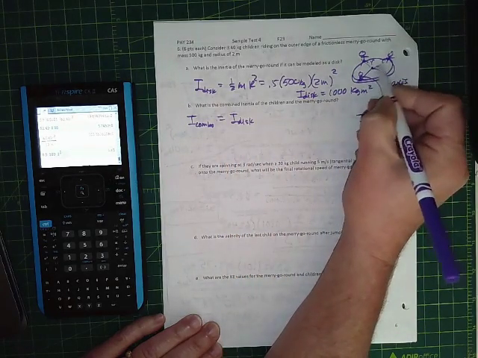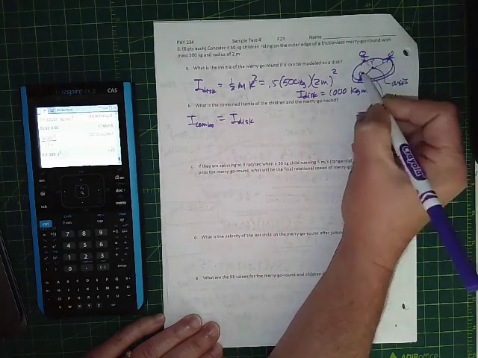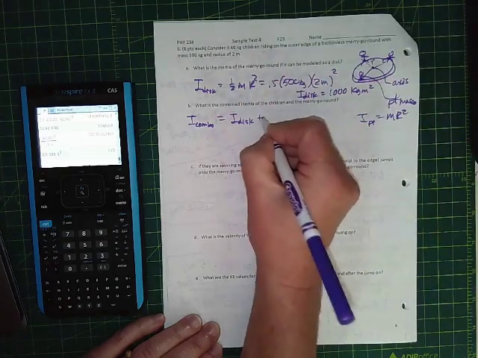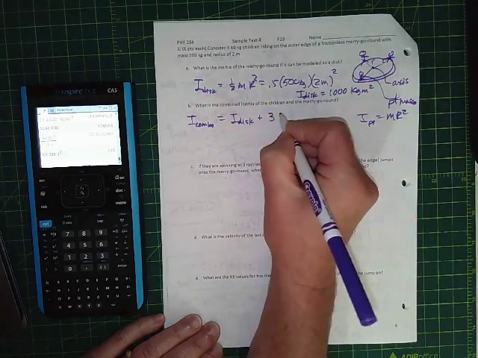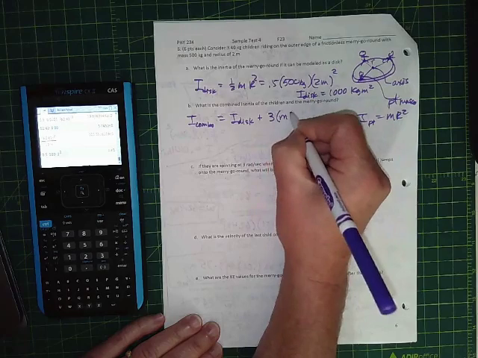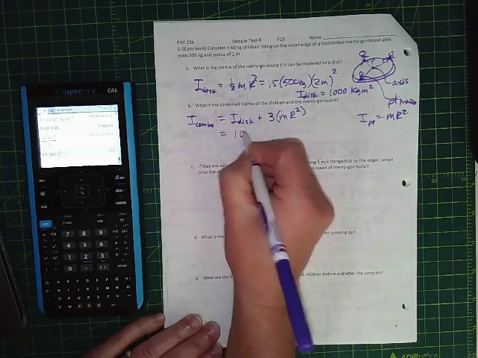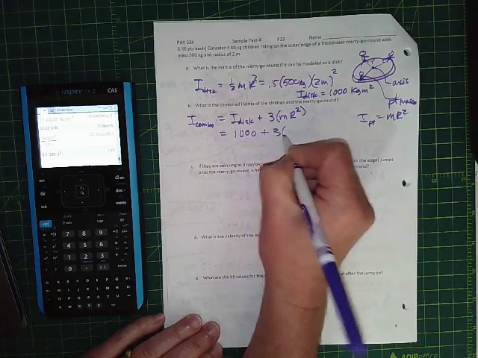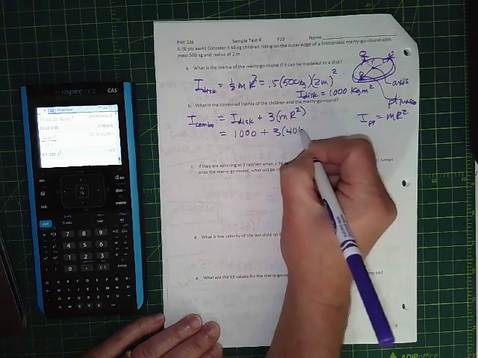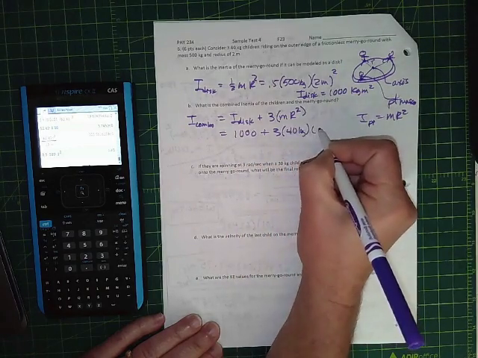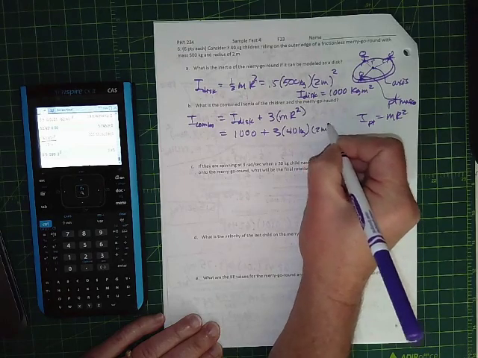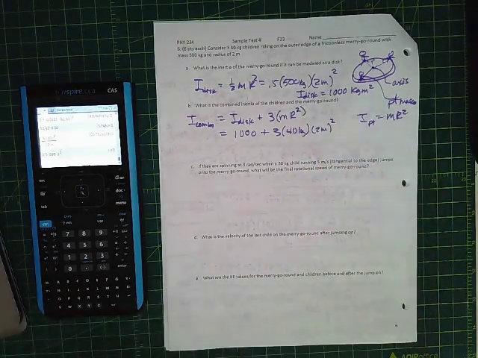They're probably in different positions, but they have the same radius and the same mass, and there are 3 of them. So we're just going to do 3 times mr squared.